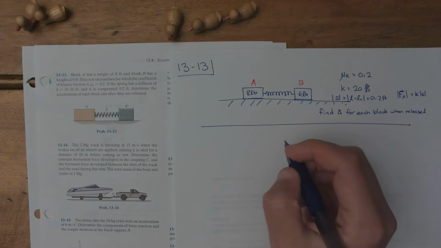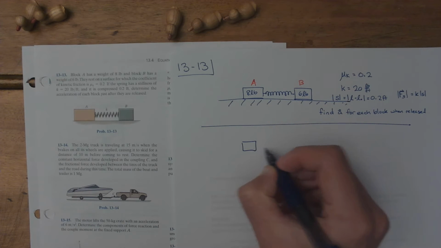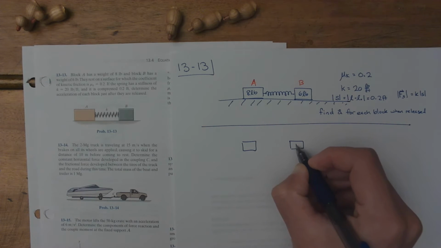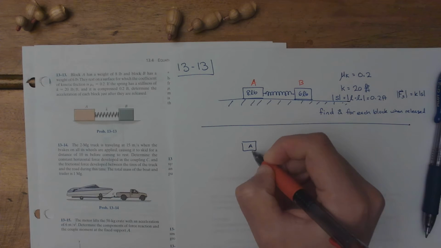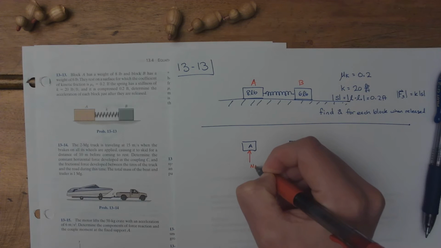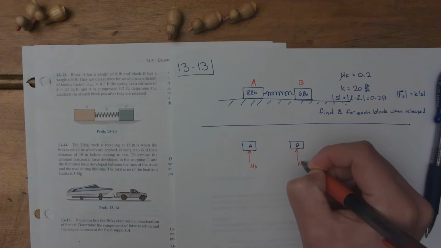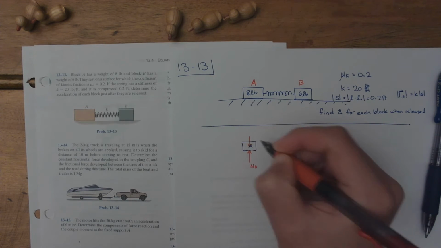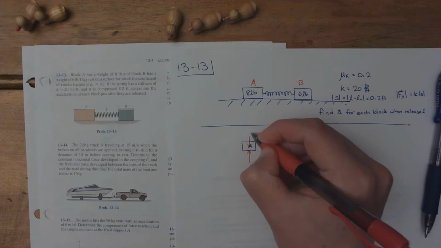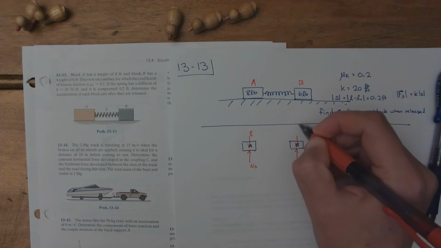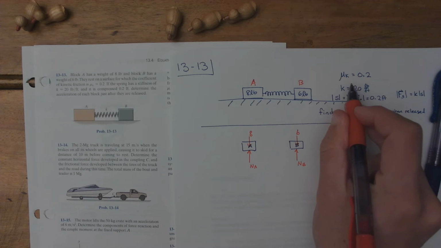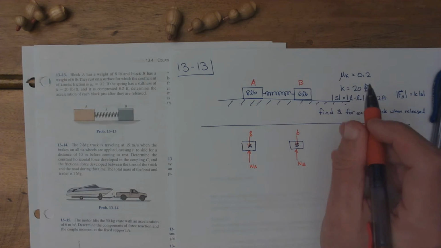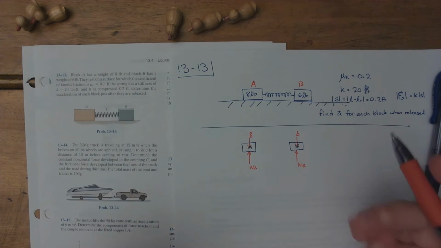So I'm going to do a free body diagram for A and a free body diagram for B. I have a normal force acting on A and a normal force acting on B. I have the weight for A, which is 8 pounds, and the weight for B, which is 6 pounds. I have a coefficient of kinetic friction, which tells me that I have a force of kinetic friction. Well, let's look at the force of the spring first.